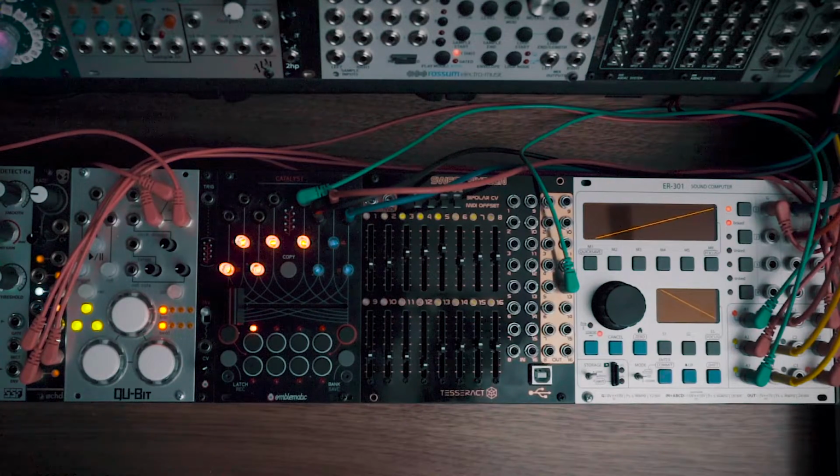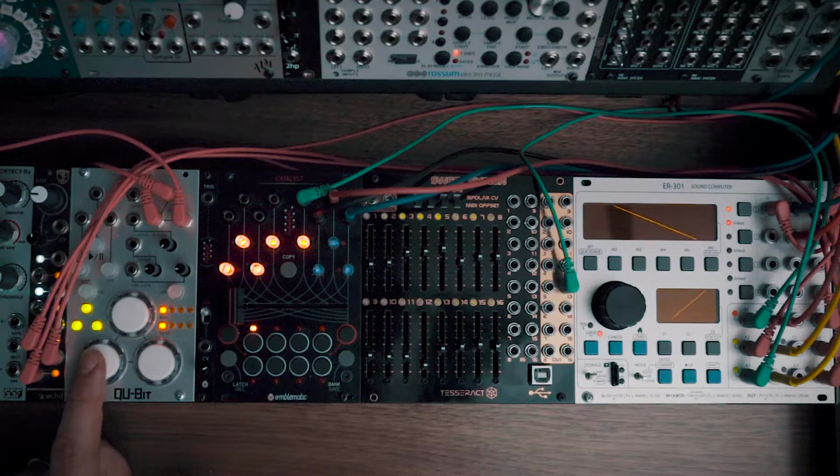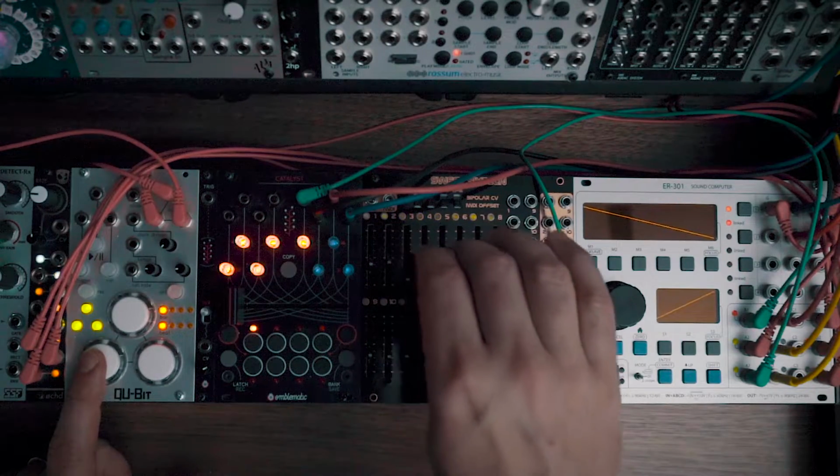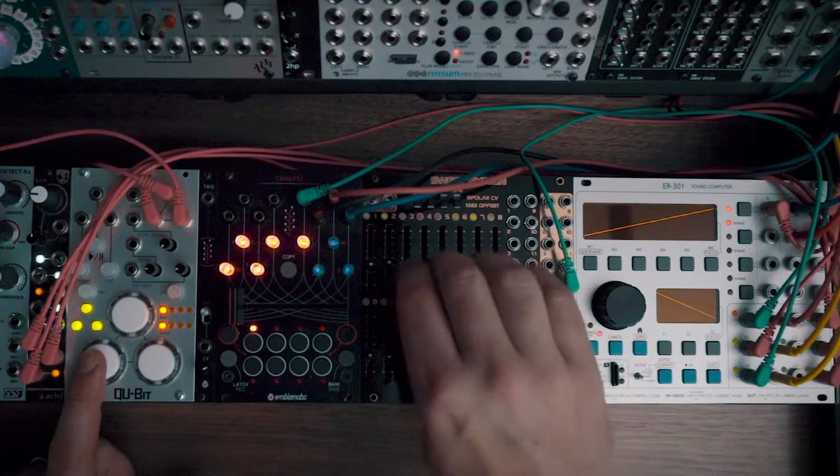Make a new sound. We can do that quicker if we have the start points right at the beginning.